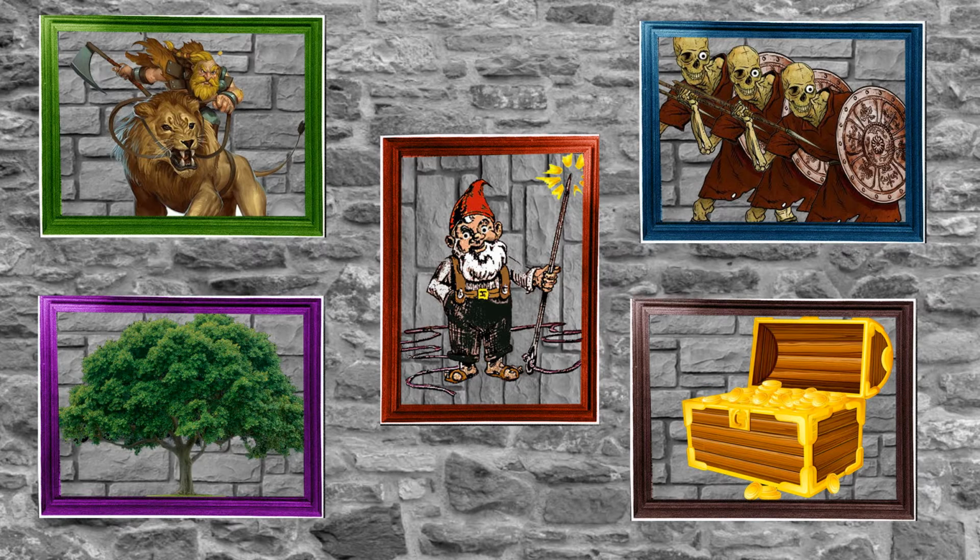In the upper right hand corner, we have a painting of 3 skeleton warriors. And these 3 skeleton warriors are in a blue picture frame. And finally, in the bottom right hand corner, we have a painting of a treasure chest. And this treasure chest is in a brown picture frame.